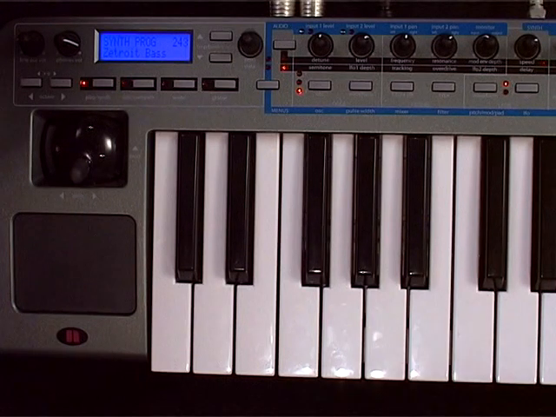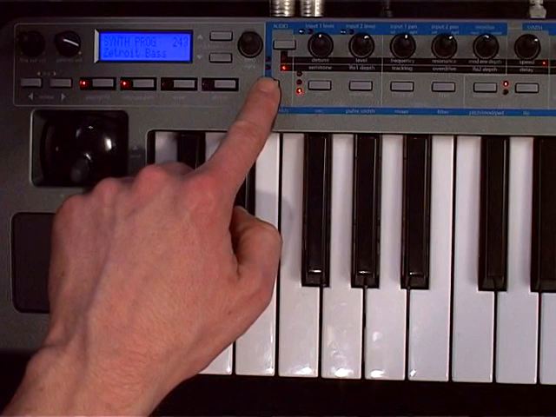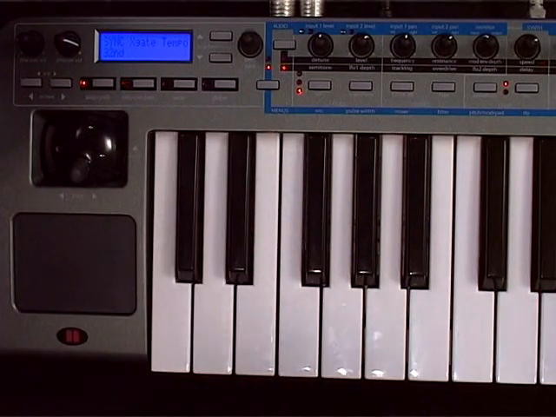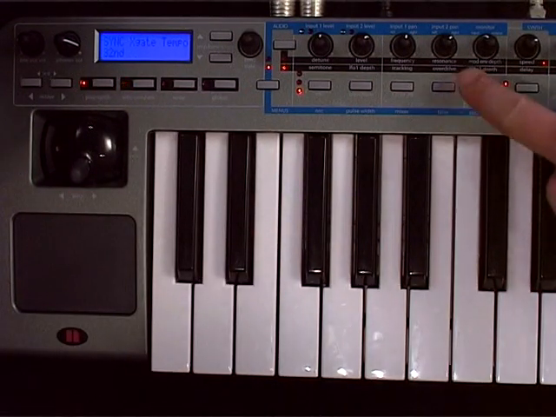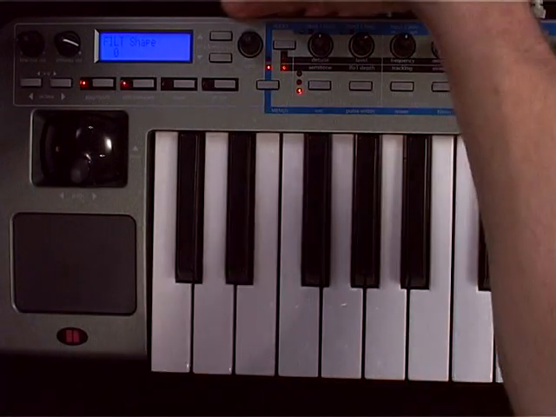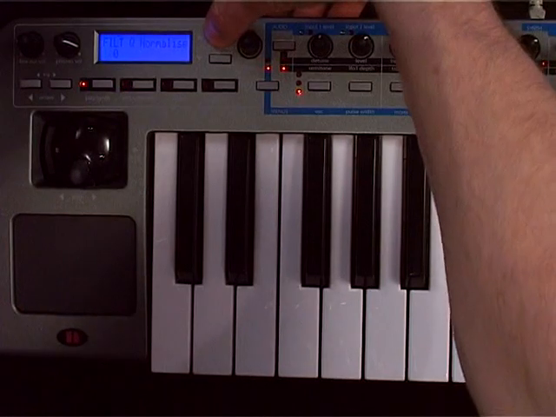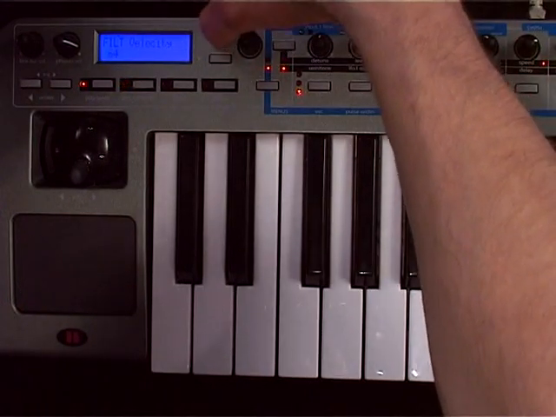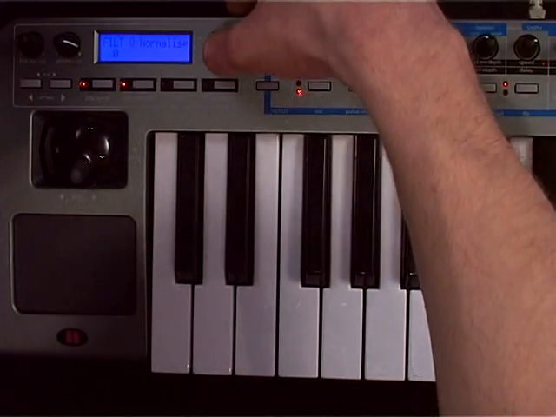So if I want to go to the filter menu where I can see the additional filter parameters, I press the menu button, and then press the button here above filter, which takes me to the filter menu. I can then use the up and down buttons here to go through the various filter parameters.